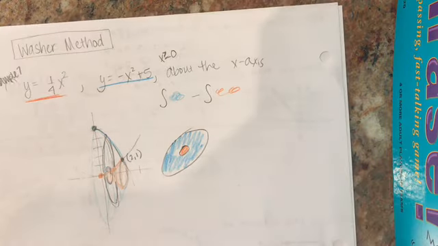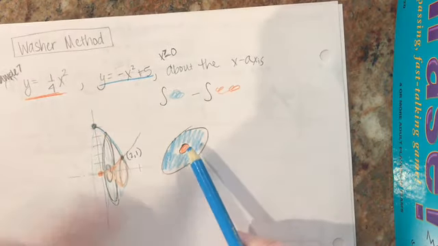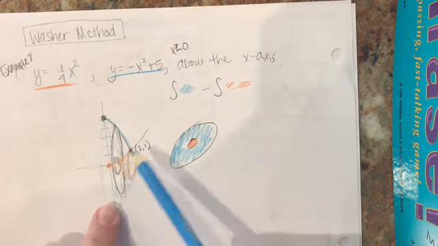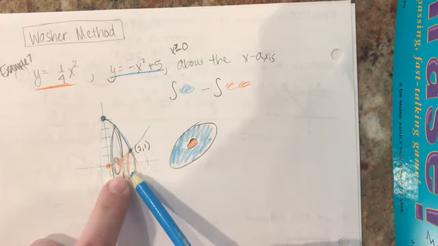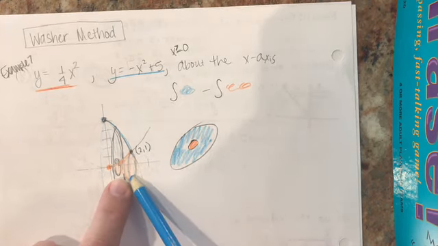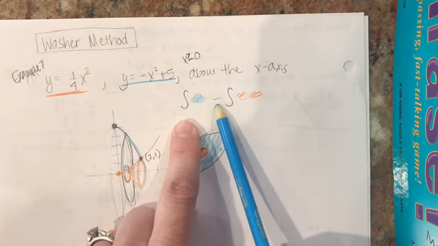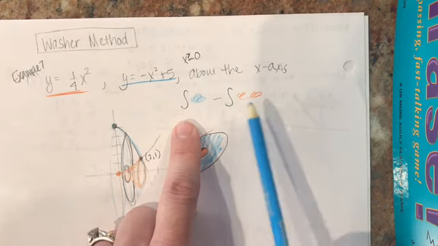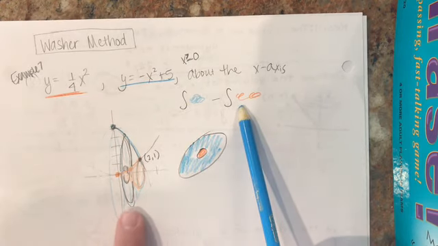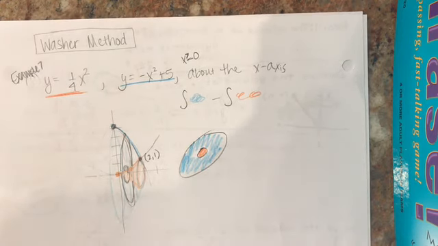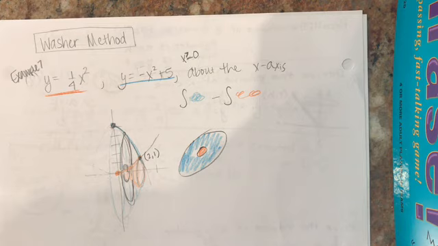So if this makes sense, we want to take the volume of all the blue, and we want to subtract out the volume of this orange region. So basically you're going to integrate the blue, and then you're going to subtract the answer of the integration of the orange. So there's a little bit of math involved with that. I'm going to pause this and show some work, and then I'll turn it back on.